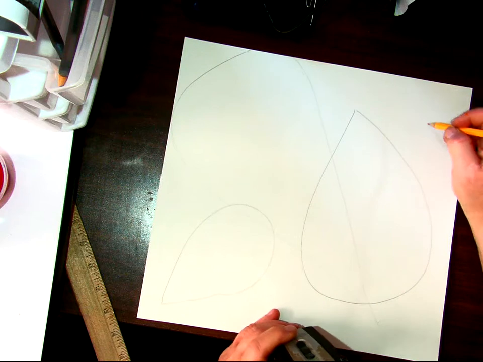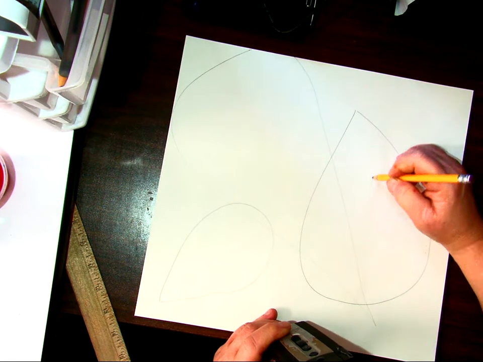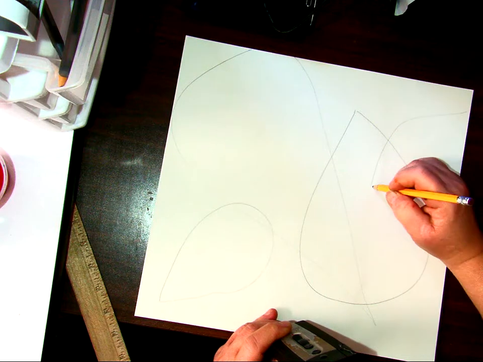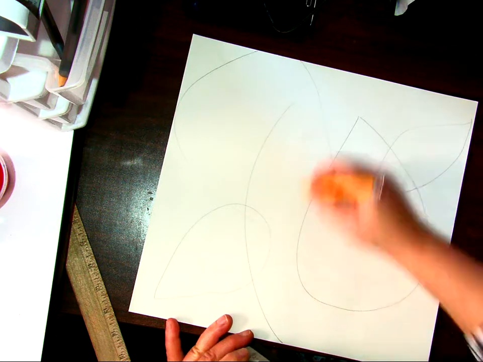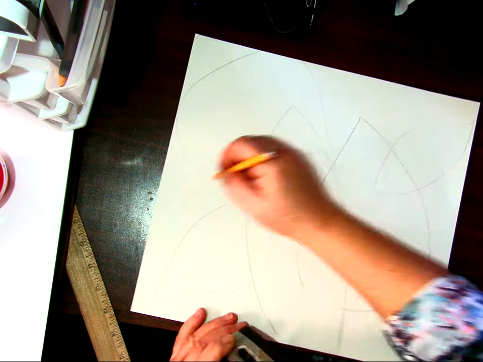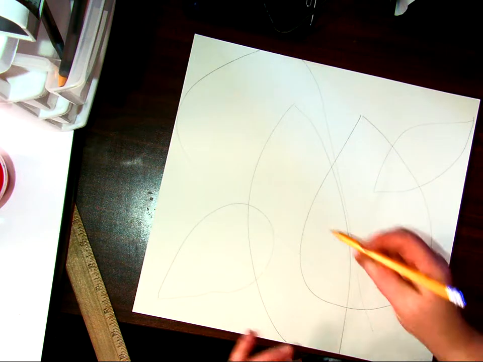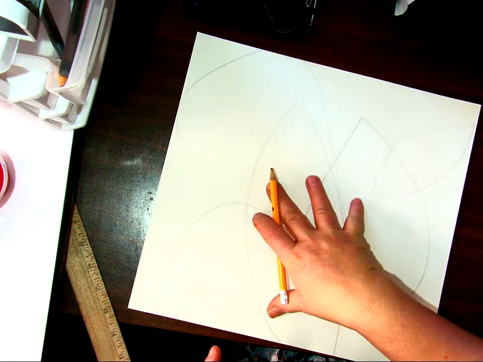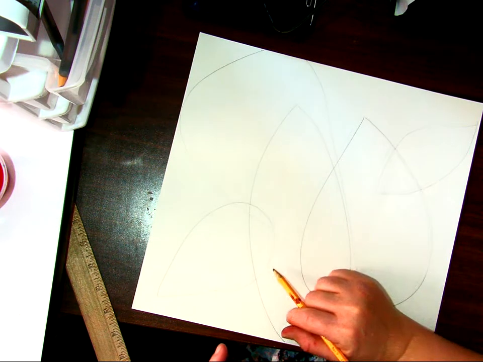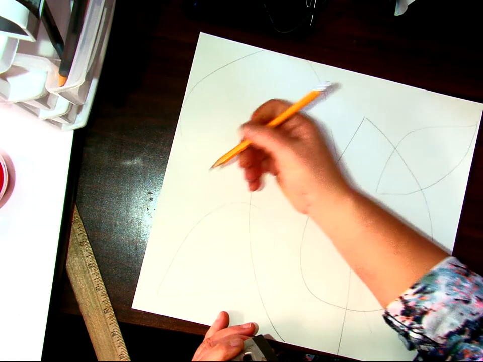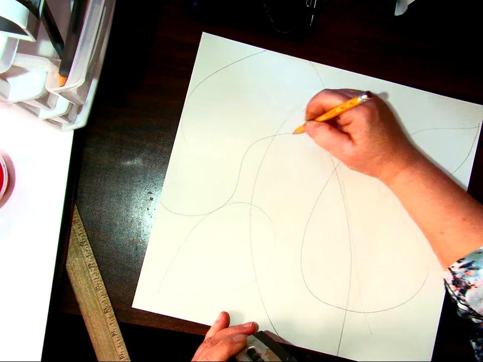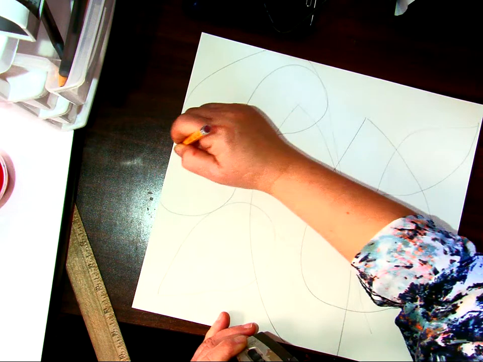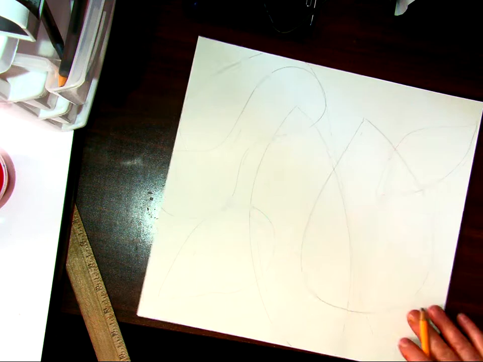Next one's going to be maybe more of like an eye shape. You can see my paper starting to get filled up quite a bit here. So anyway, that would be my 2nd one. I've repeated it twice, one more time. Then I'm going to come up with a 3rd shape, which could be something very amoeba-like. It doesn't have to be identified as an eye or a tear. It could just be some random shape like that. So I would do that, 3 shapes, 3 times.